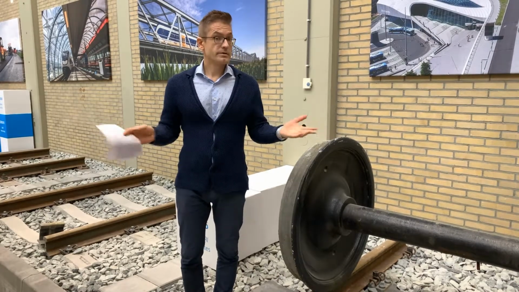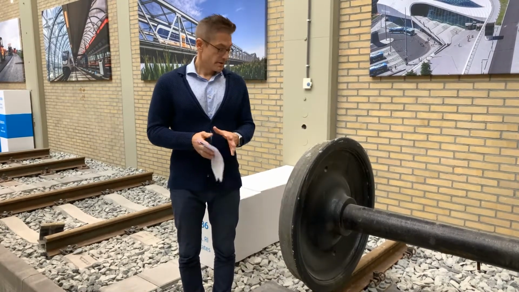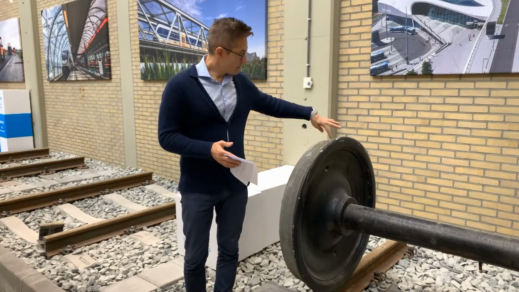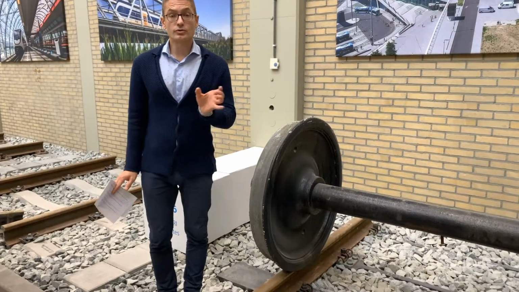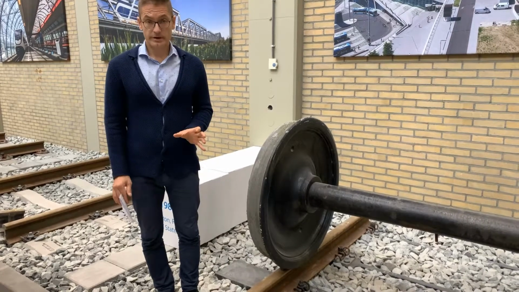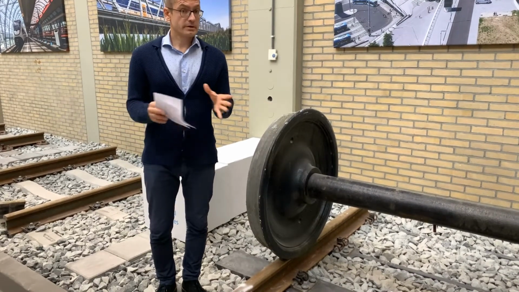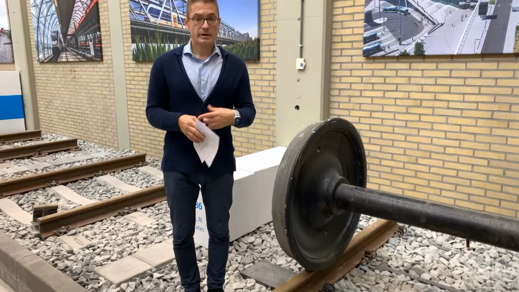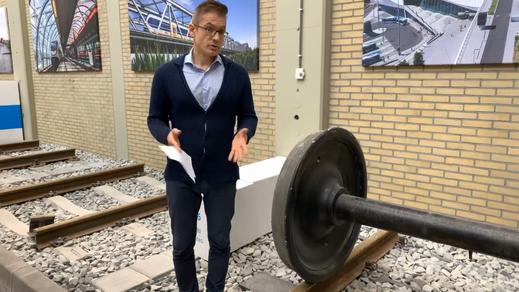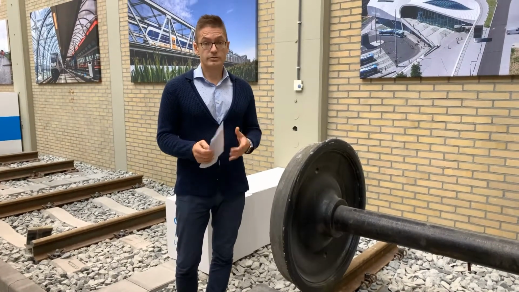So the bigger the wheel, the bigger the contact area between wheel and rail, right? As you know, the bigger the contact area, the less the stresses. So we need this bigger area to reduce the stresses.